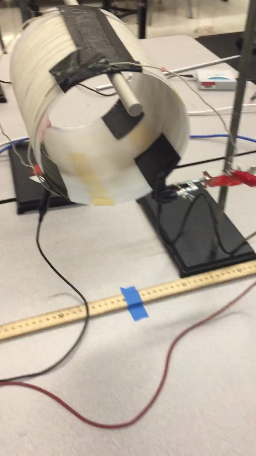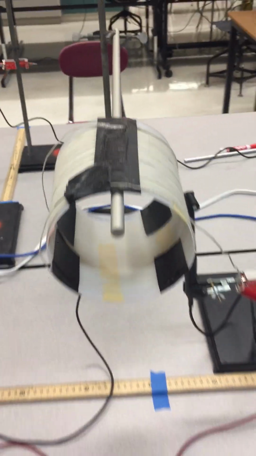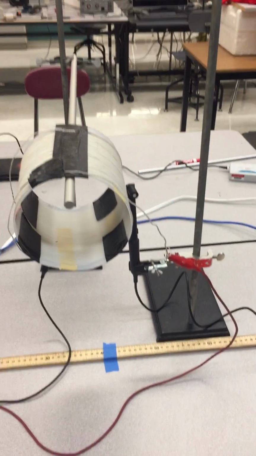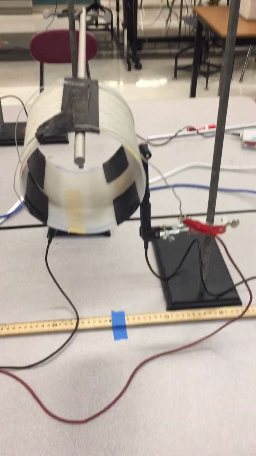Anyway, they could do the same thing here, right? They could put a probe and go away from it. They could keep the current the same and change the distance. They could change the current and keep the distance the same. They could move this around. Anyway, that's the hard-hitting magnet lab.